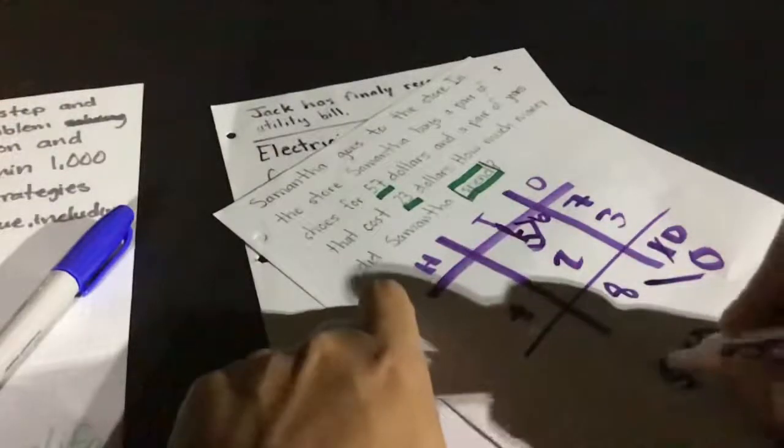So this is saying 1 plus 5, which is 6, plus 2, which is 8. So if I put them together, Samantha spent 8 tens and 0 units. In total, she spent $80.